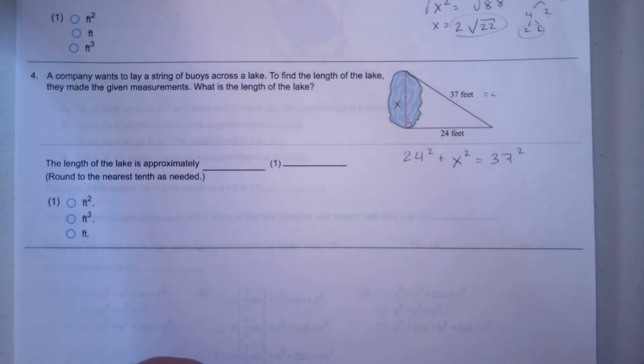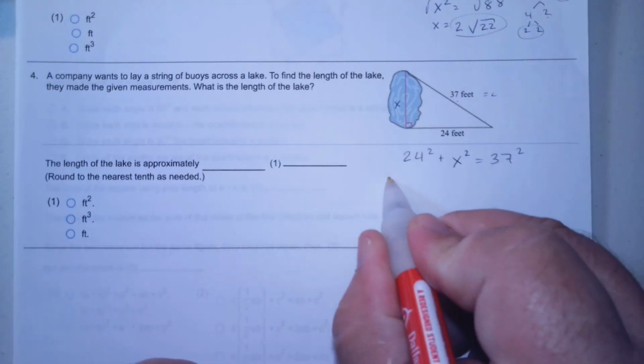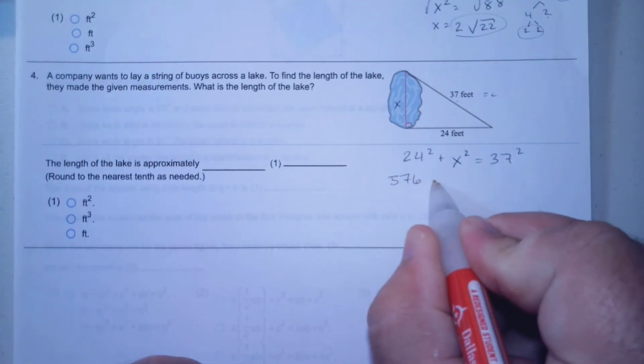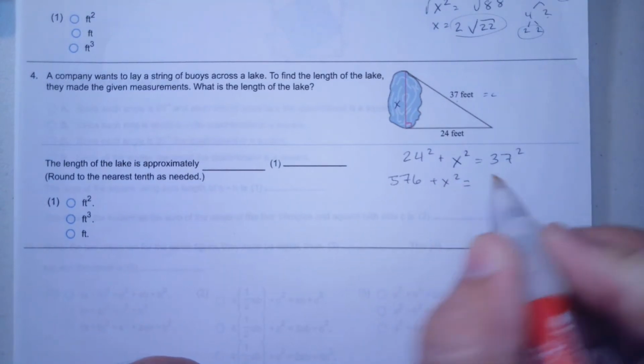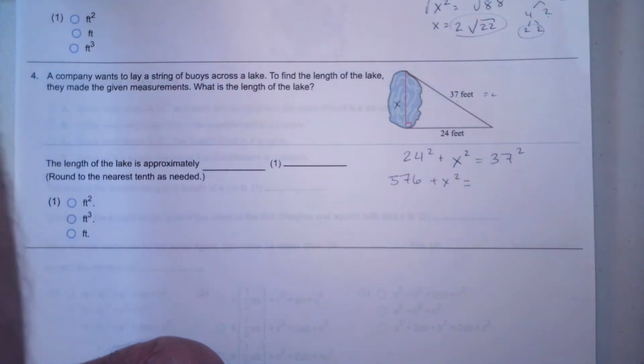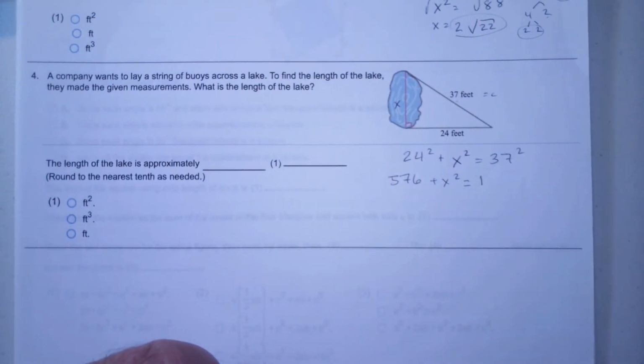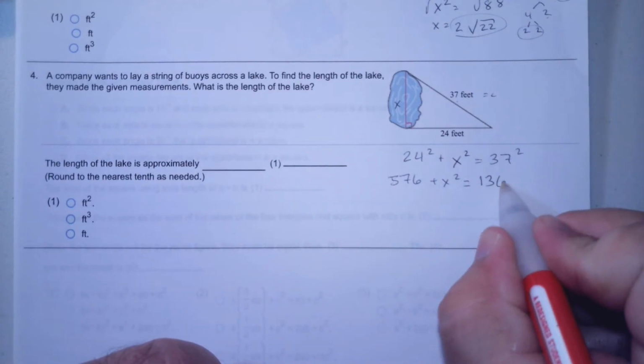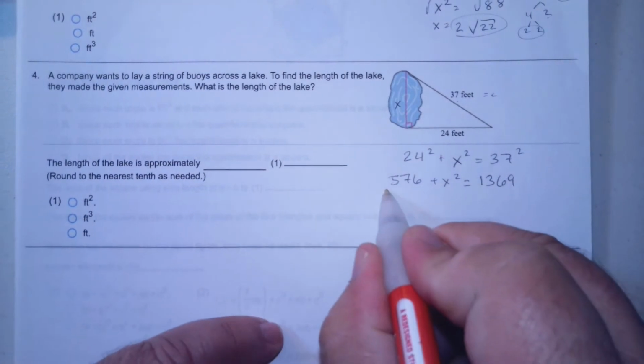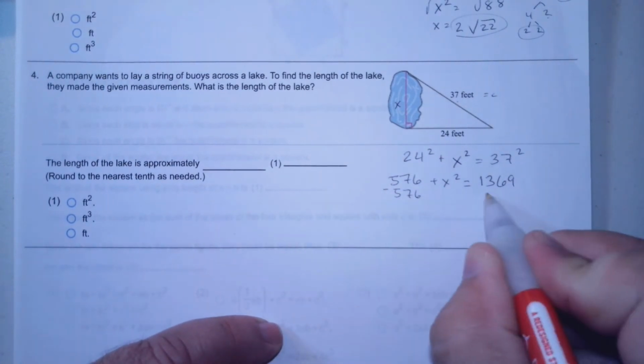Let's see, 24 times 24 is 576 plus x squared, and 37 times 37 equals 1369. Yeah. Subtract 576 from both sides.